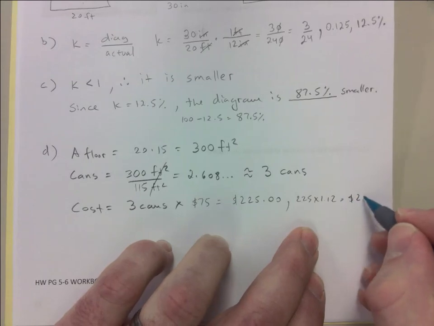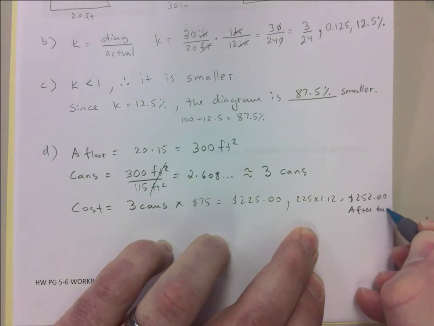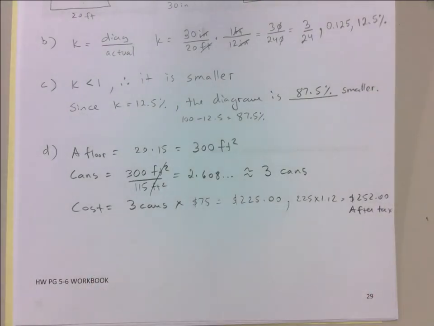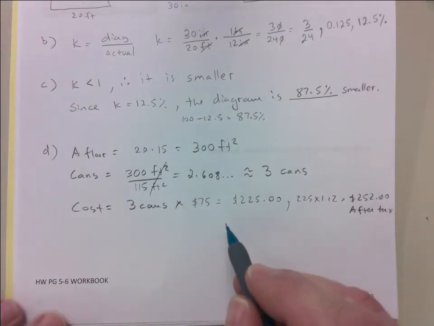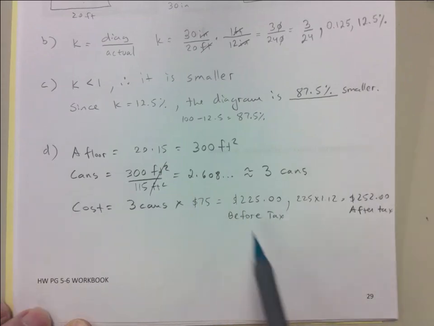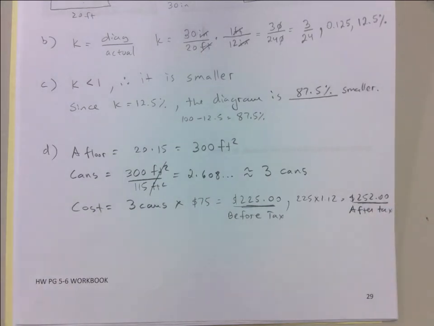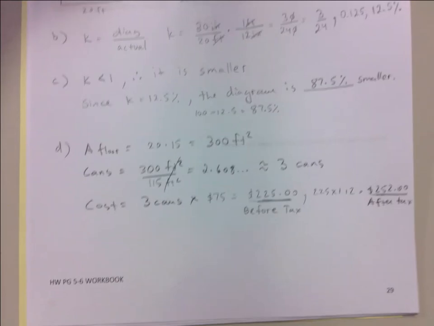You can say 252 after tax. So you're clear, you tell me you know what you're doing. You know which one is before, which one is after. So it could be this one, or it could be this one. If it's not specified, you tell me you know what you're doing, okay? E.